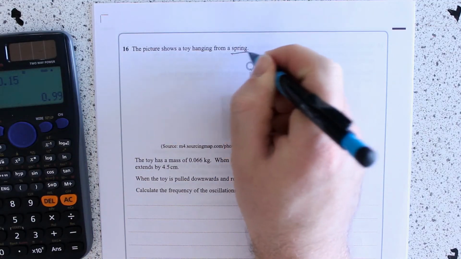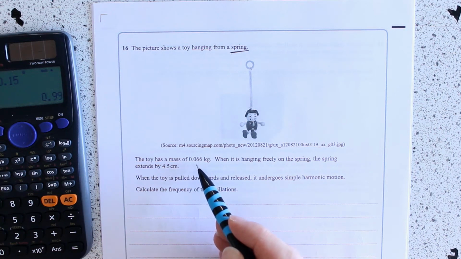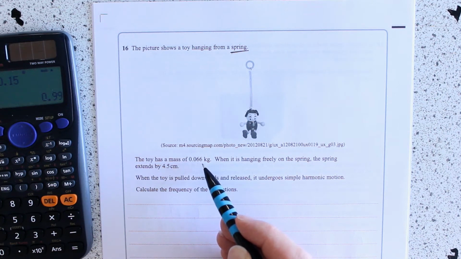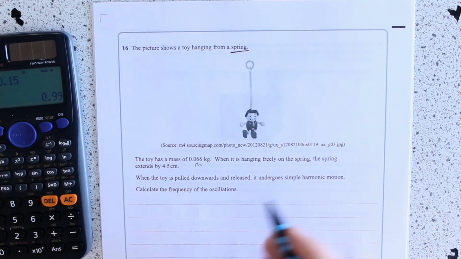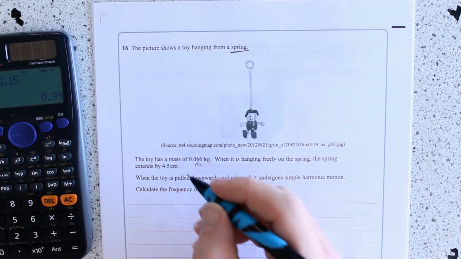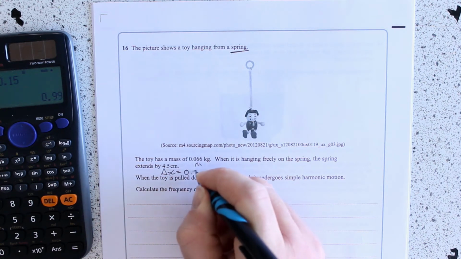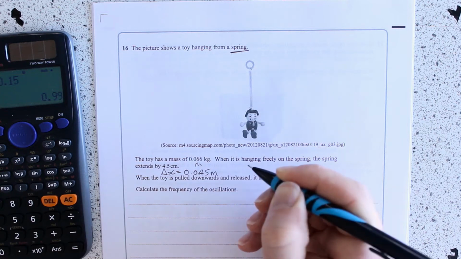Toy hanging from a spring, so I'm straight away thinking, this is a simple harmonic motion question, isn't it? The toy has a mass of 0.66 kilograms, okay, so that's m. Hanging freely on a spring, the spring extends by 4.5 centimeters, so that's delta x is 0.045 meters.